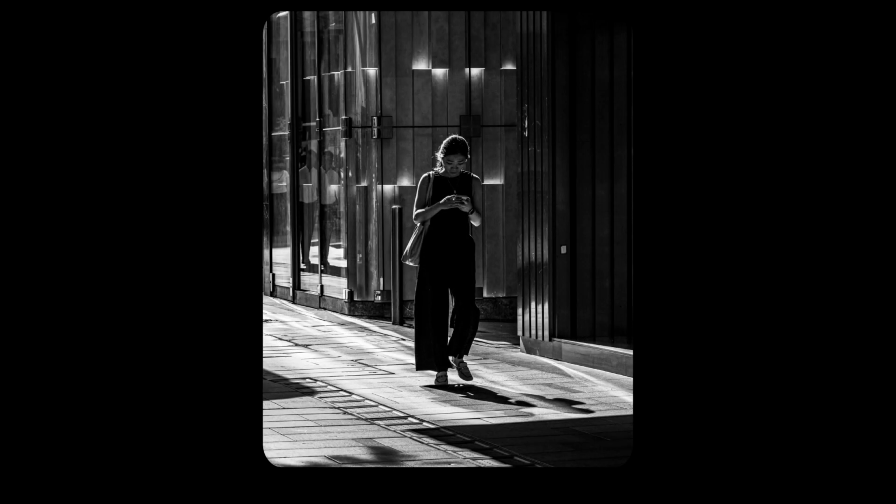I used a small aperture, so you can see the light coming from behind wrap around the subject nicely. I really like this picture of this gentleman with the coffee in his hand. And this lady was busy texting. These are ordinary moments that encapsulate the essence of our daily lives.